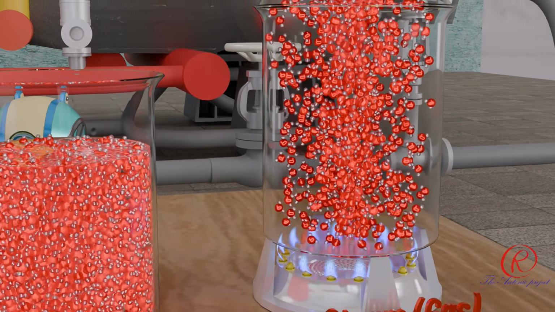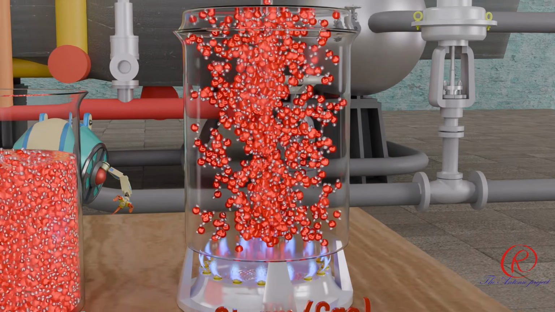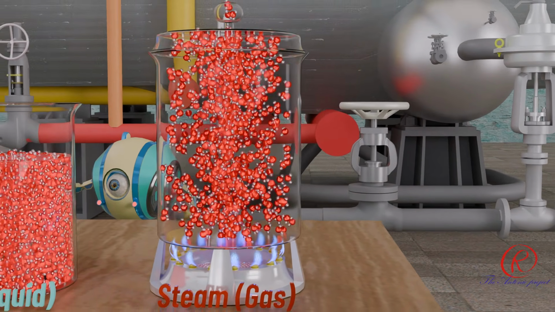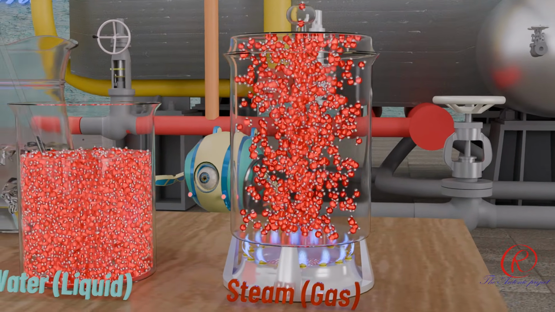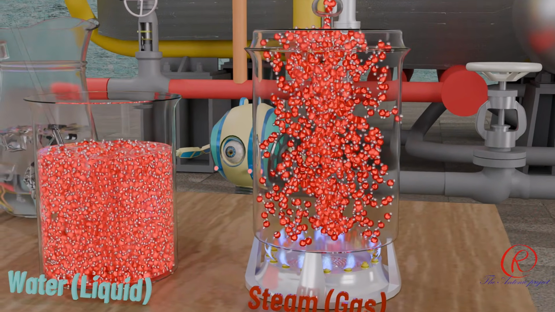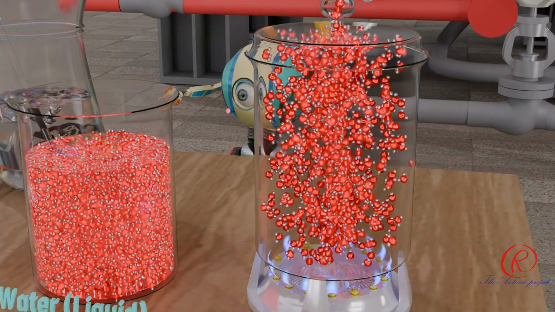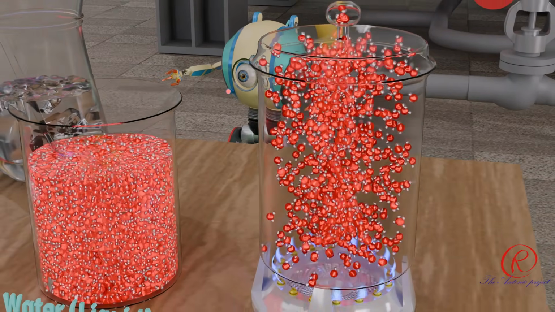Characteristics of steam: in steam, water molecules are far apart and move freely at high speed. No fixed shape or volume. Molecules move very rapidly and can expand and fill any space. Very weak intermolecular forces, large distance between molecules, and random motion in all directions.